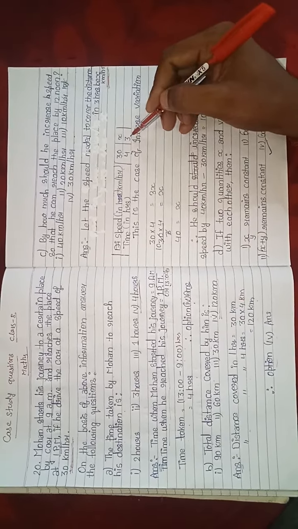If a speed of 30 km per hour covers the distance in 4 hours, and the time is reduced from 4 to 3, then our speed should increase. It is in the opposite direction, so it is a case of inverse variation, where one decreases and the other increases. In inverse variation, x into y remains constant.